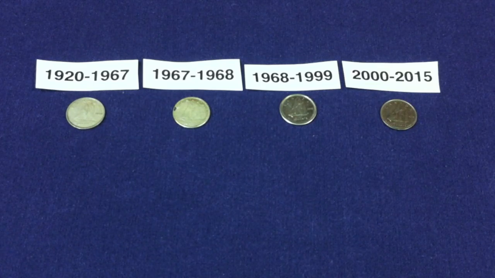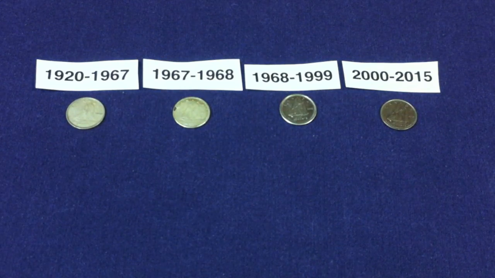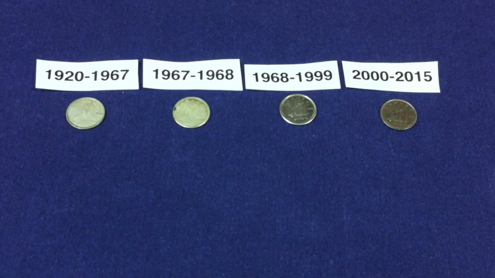That was the most valuable dime made in Canada. There was a brief couple of years, the second coin here, the 1967 to 1968 coins, which were still silver but decreased to 50% silver and 50% copper, and their mass stayed at 2.33 grams. So not a big change, but a bit of a decrease in the amount of silver.